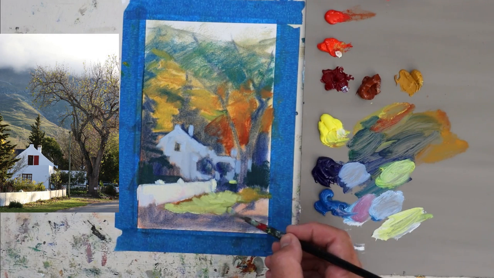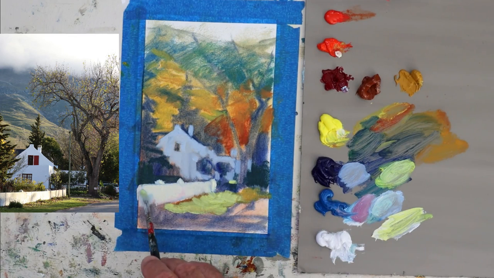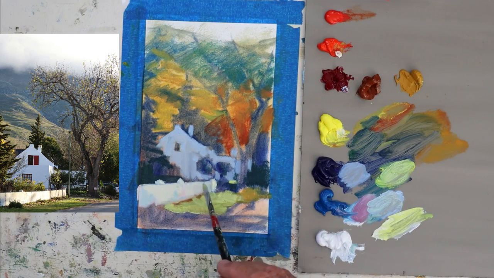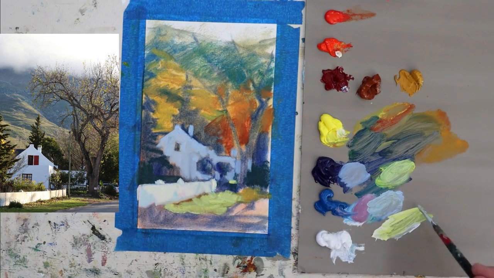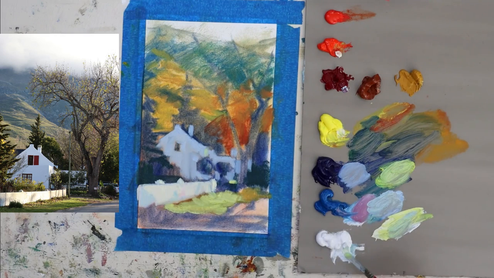A few soft shadows on the wall, and a few lights on the building, just a few, but they work very well. Just catching a few elements.